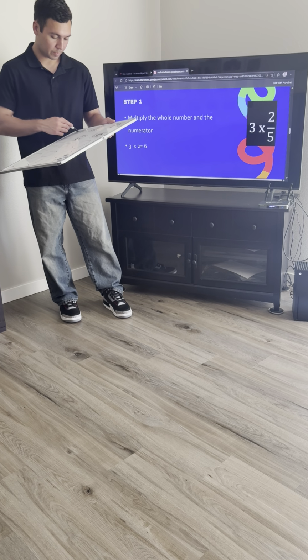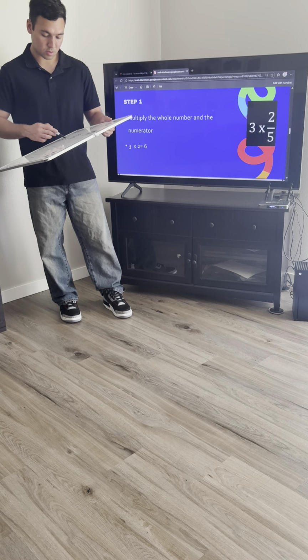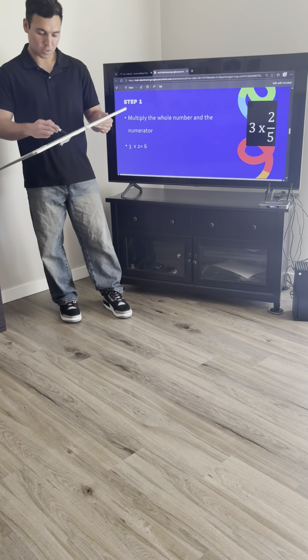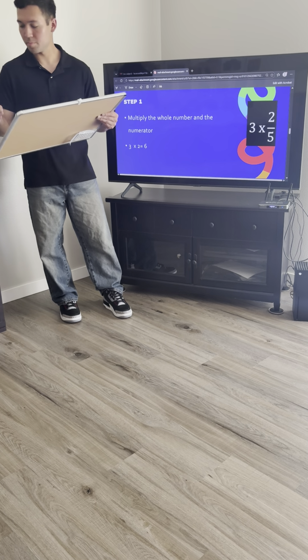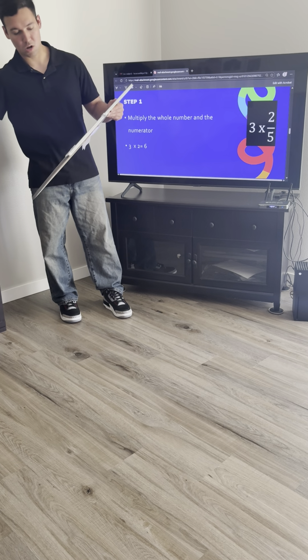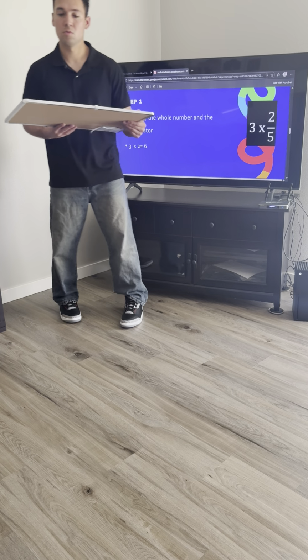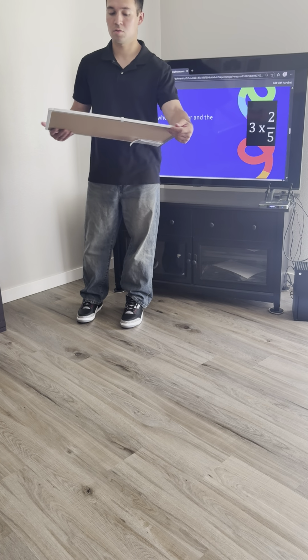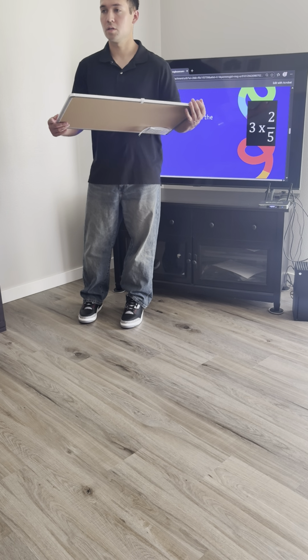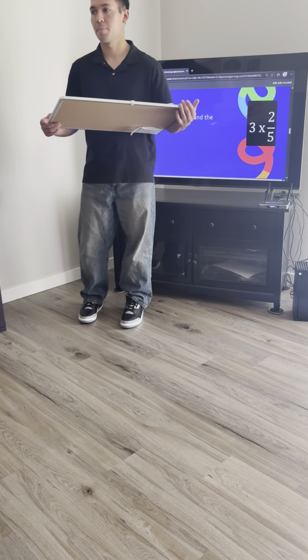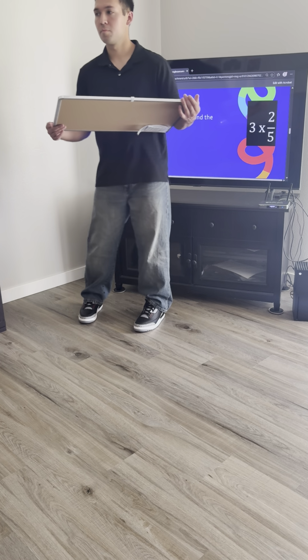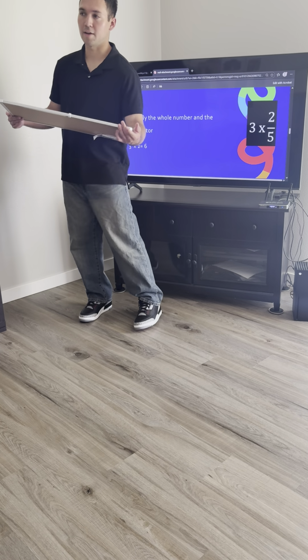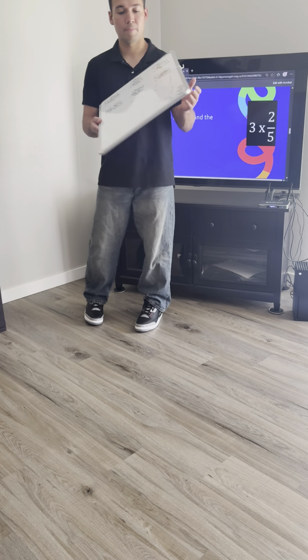I should have got a bigger marker, guys. This thin one's hard to color in, but we'll get the point across. So, if you guys would like to show me your whiteboards once you're finished, yep. Okay, looks like everyone's getting the hang of it, so I'll go ahead and show it.